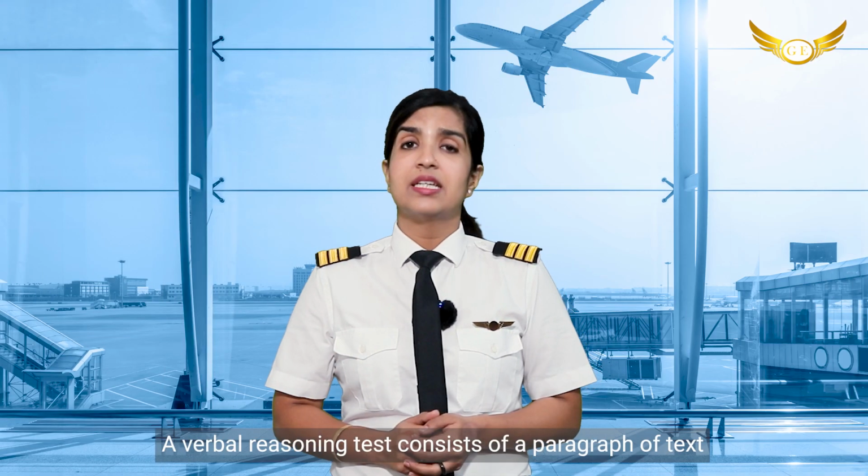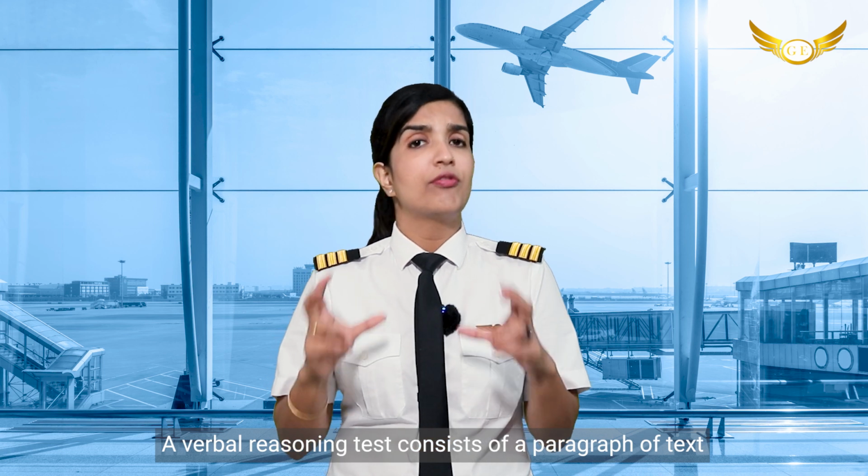A verbal reasoning test consists of a paragraph of text. In this you will be instructed to read a text followed by studying some statements that are given below. What you have to do here is say whether the statements are true, false, or you're unable to determine. These tests are typically completed under pressurized time constraints.